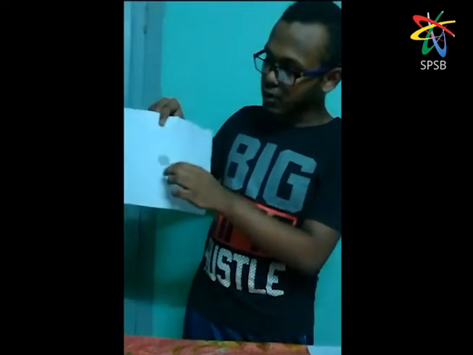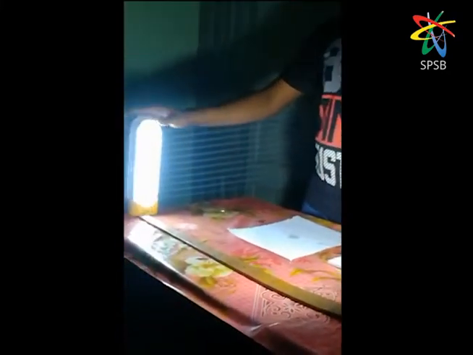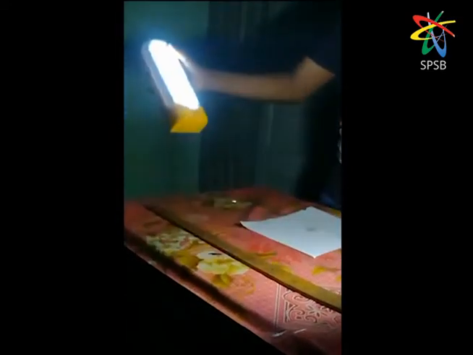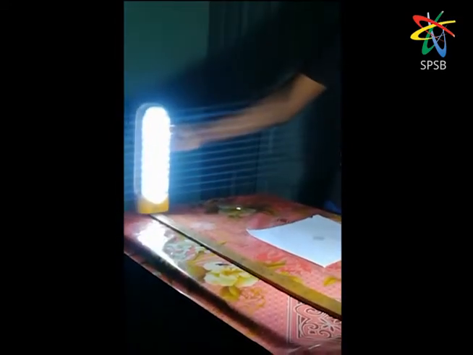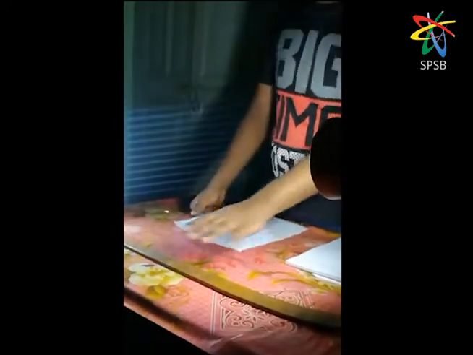To make the oil spot photometer, you need a paper and a bit of oil. You can see that I have made a spot in the paper using oil. In this experiment we need two light sources. I have a small charged light and a lamp, and I have my photometer as well, and I need a scale too.